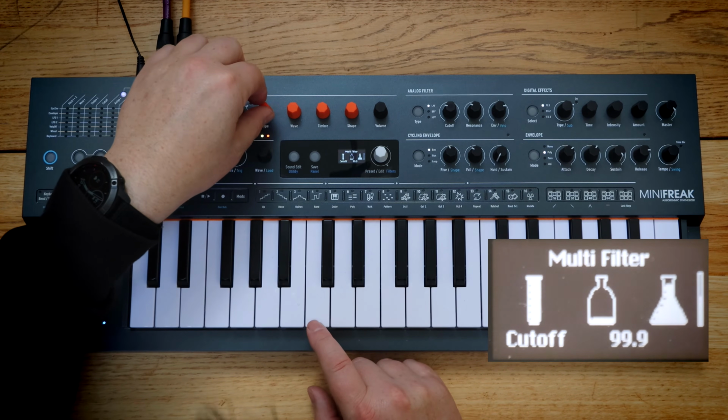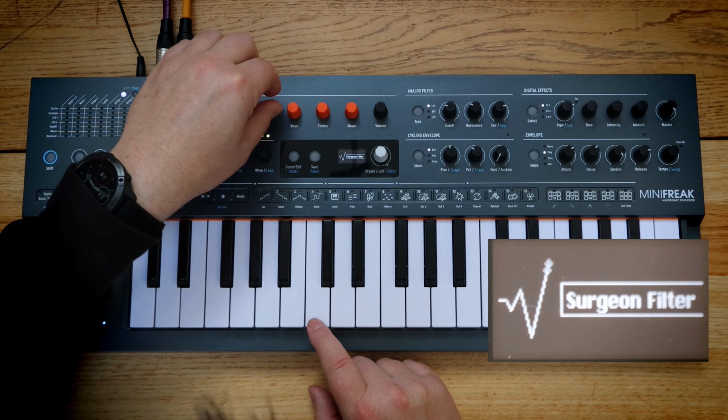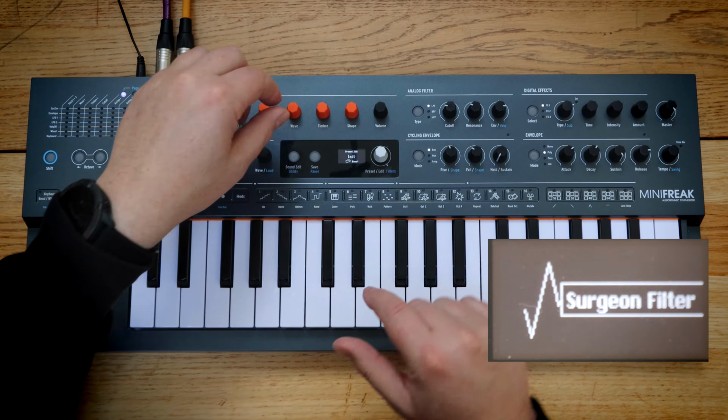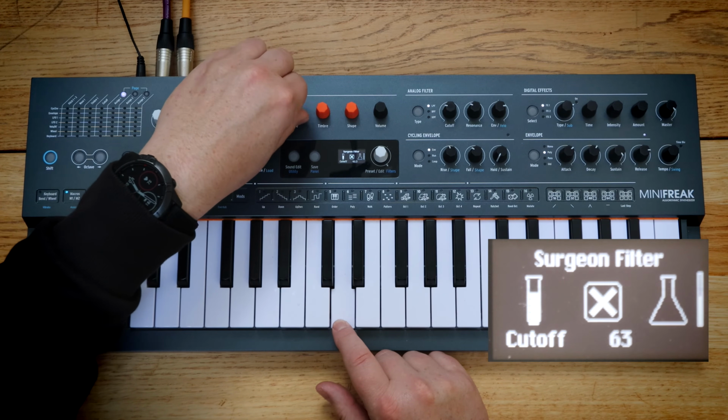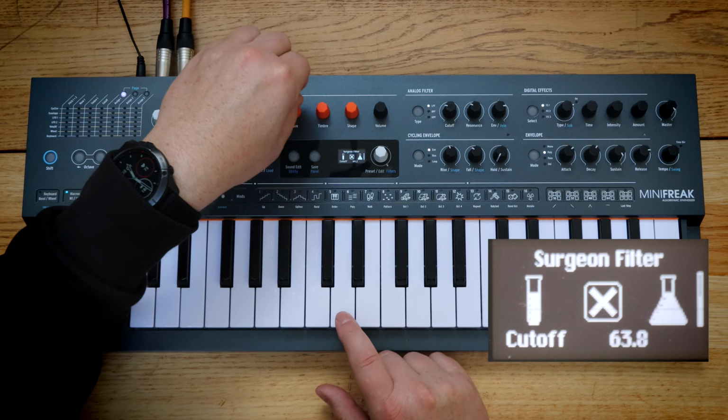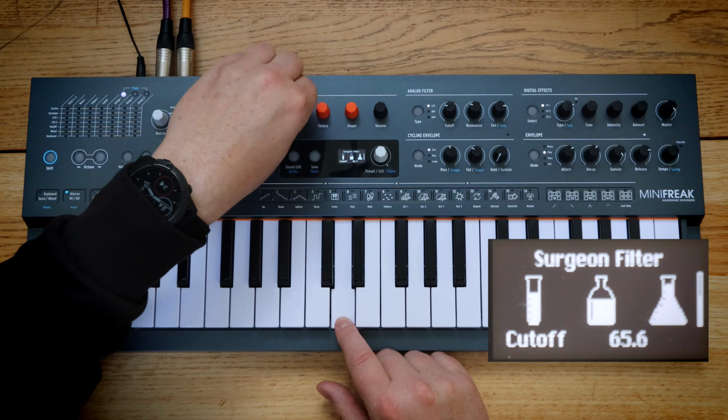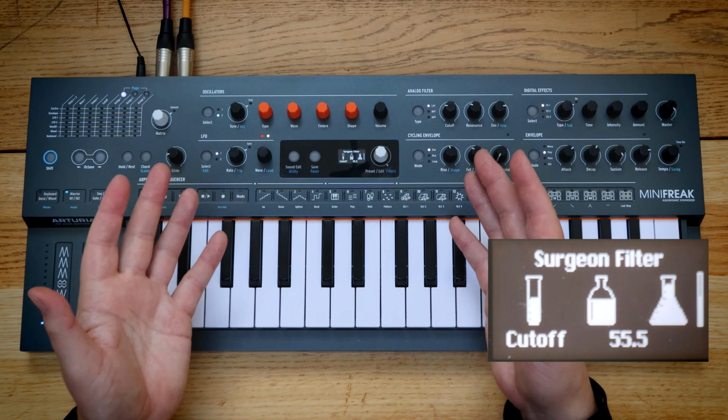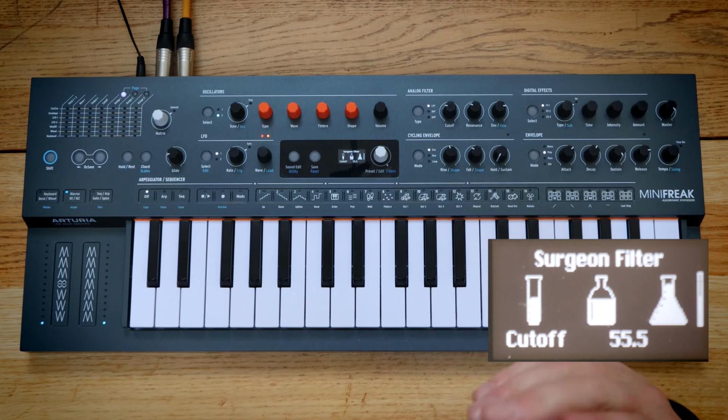And we've got a surgical filter in here as well. And the surgical filter, it's like a really steep curve. Again, we've got different modes on that. But I'm just showing that really to show that you're not left with the analog filter.